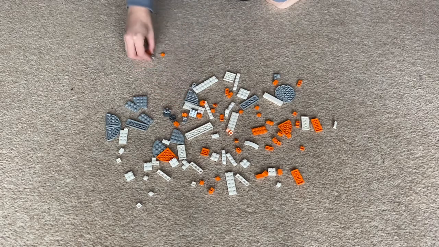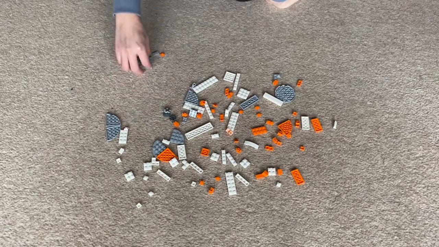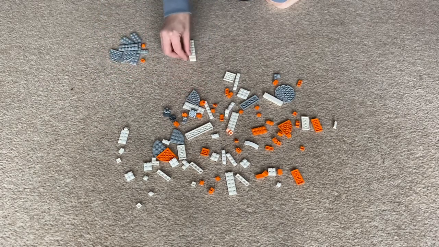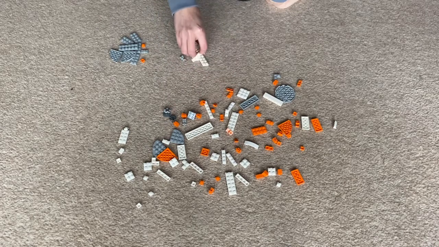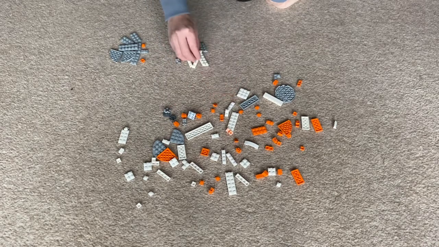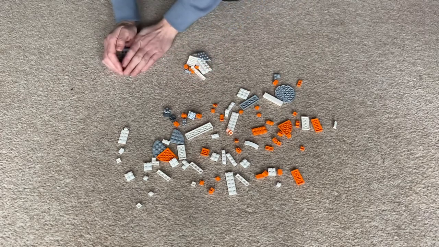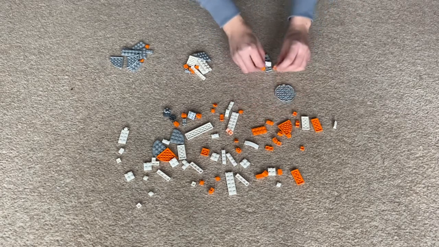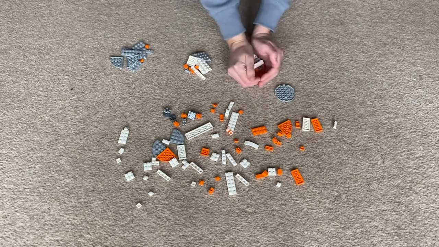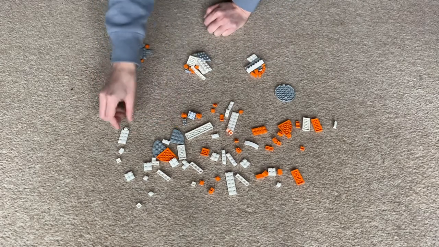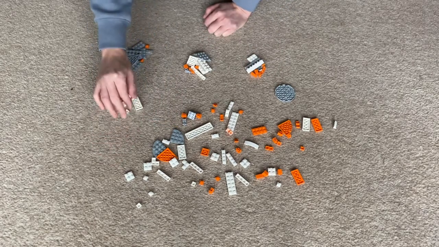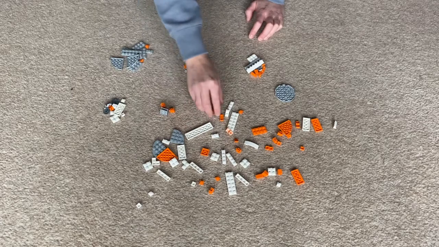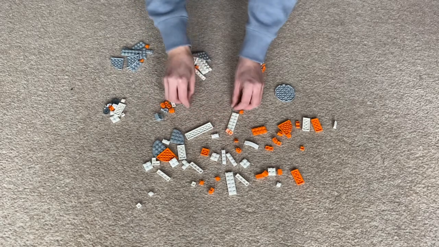So 2, 4, 6, 8, 10. Here's a group of 10. 2, 4, 6, 8, 10. Here's another group of 10. 2, 4, 6, 8, 10.